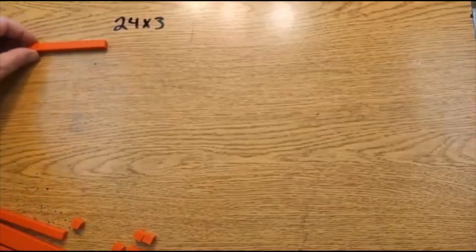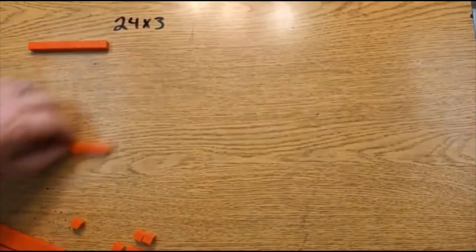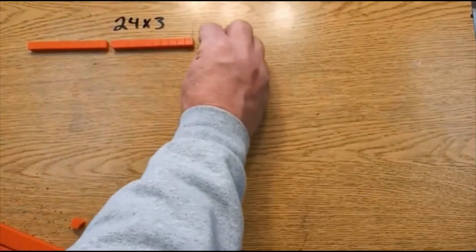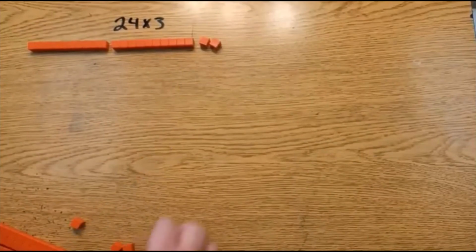The first way we're going to do it is we're going to use a concrete model. We're going to do base 10 blocks, and we're going to model 24 times 3 using base 10 blocks. And this is what it's going to look like. So I'm going to do, that's 20, and 4 units will make 24.